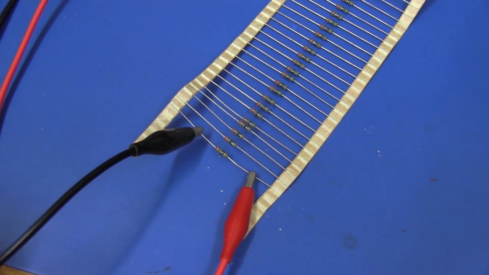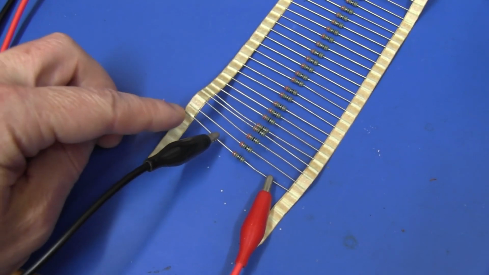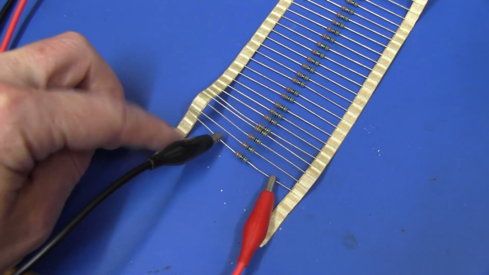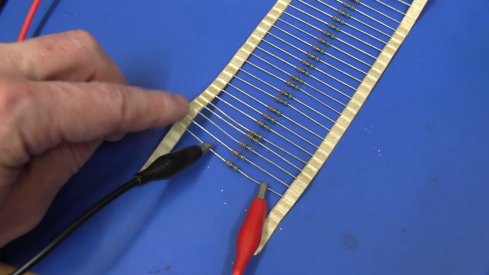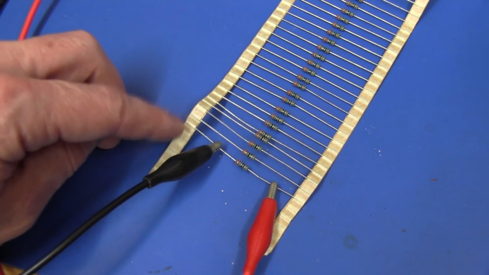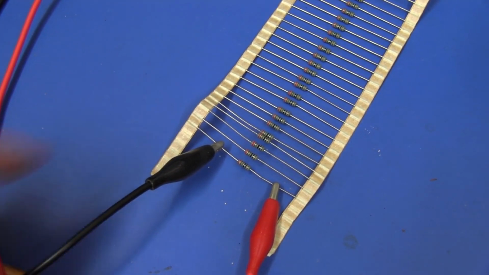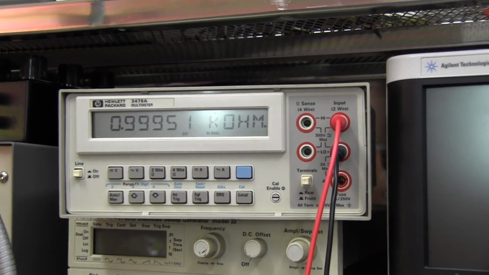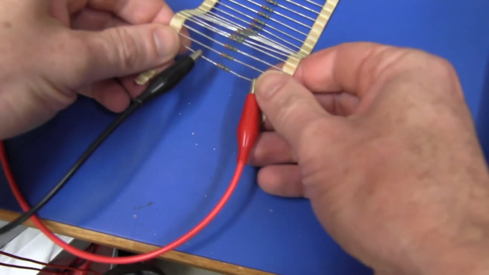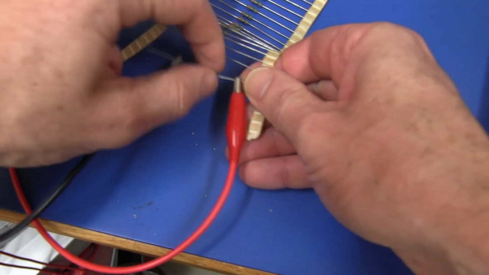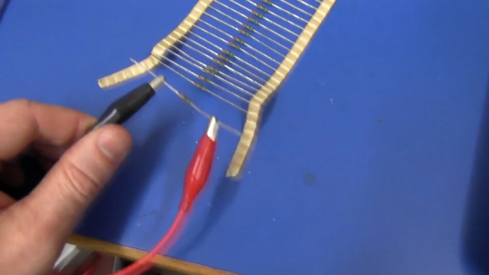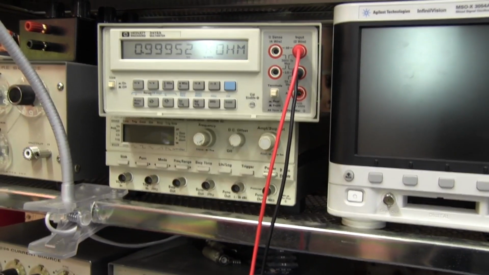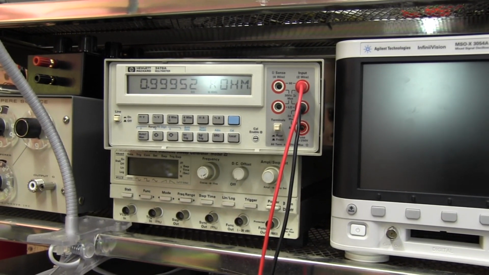And just to make sure that there's no funny business with this bandolier and the glue, there's a little bit of glue that's actually used inside there, and there could be some contamination, some impedance across there between resistors, so there might be a little bit in parallel. Who knows? Well, let's check that here. 999.51 ohms. Let's take it off. Pull it out, and 999.52 ohms. There you go. Not a problem. I'm happy with that.